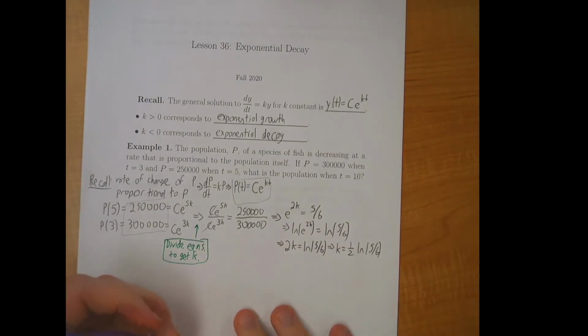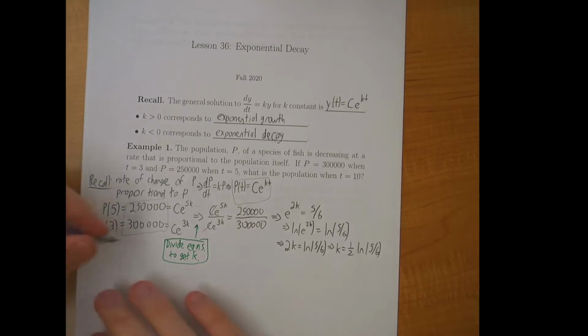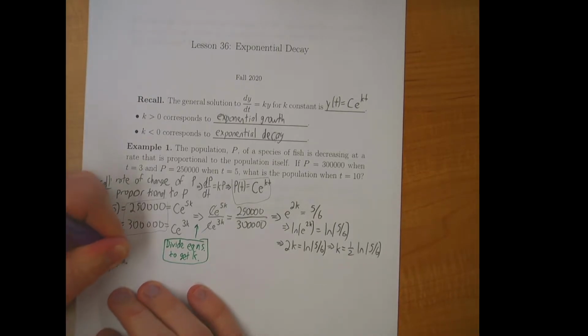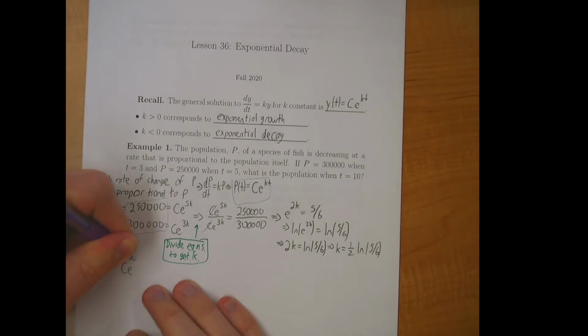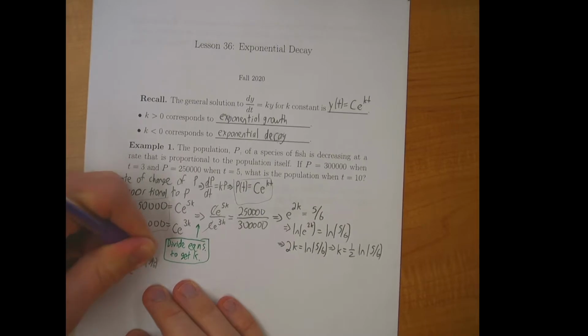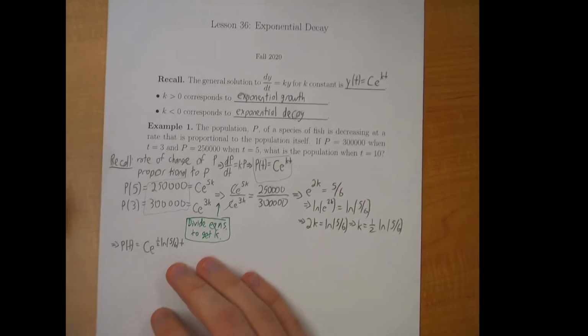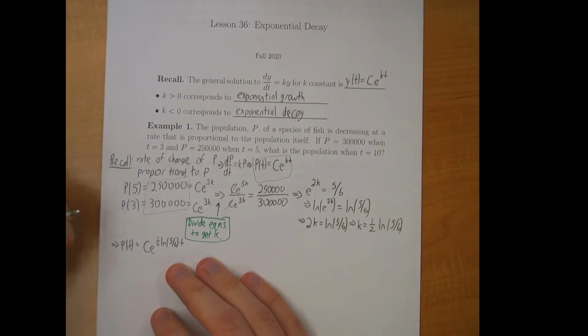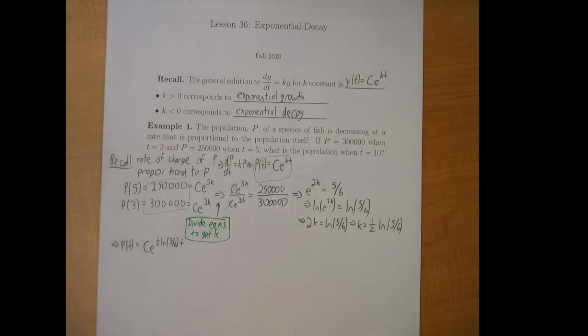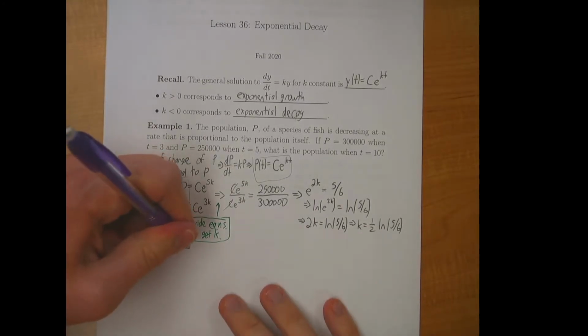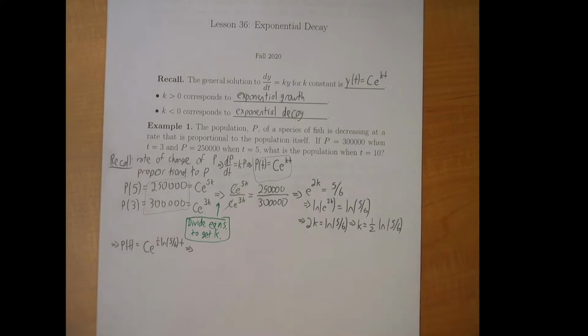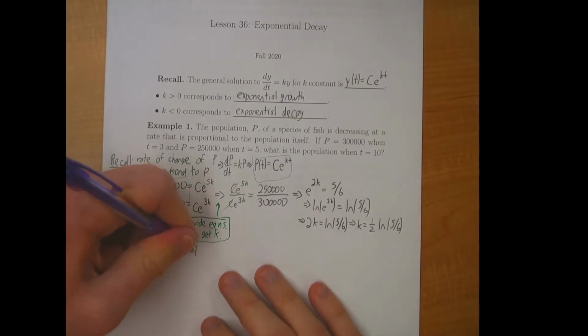Okay, so what that tells us is that, so far, we get p of t equals c times e to the 1/2 times natural log of 5/6 times t. Then if we plug in t equals one of these values into our function here, we can figure out what c is. So, as we did last time, just for the sake of picking something, let's let c equal 5.